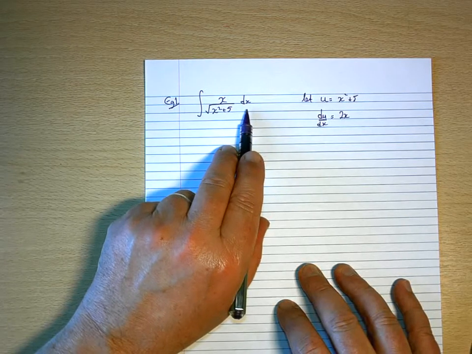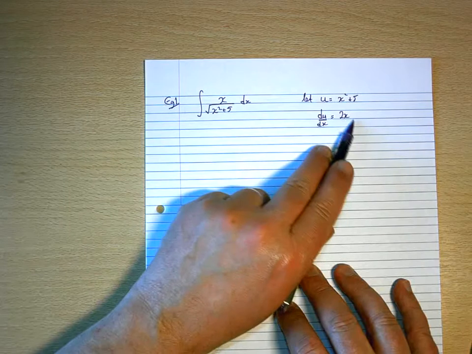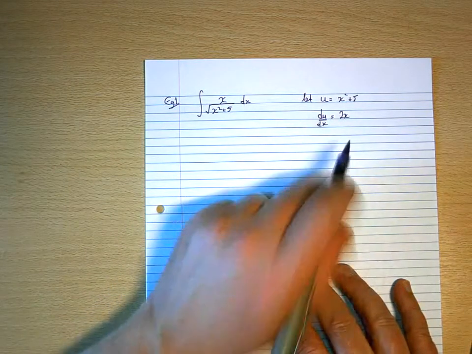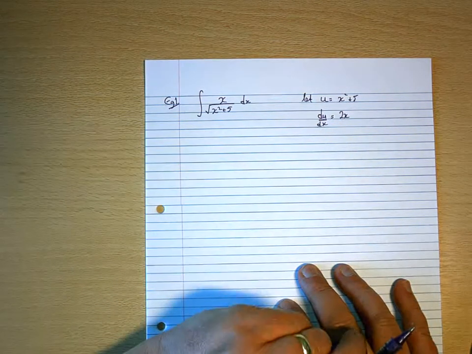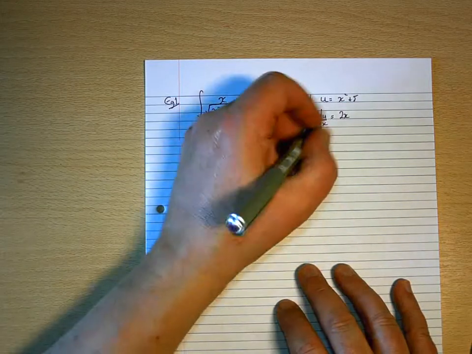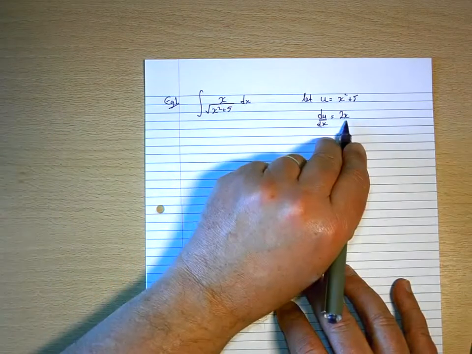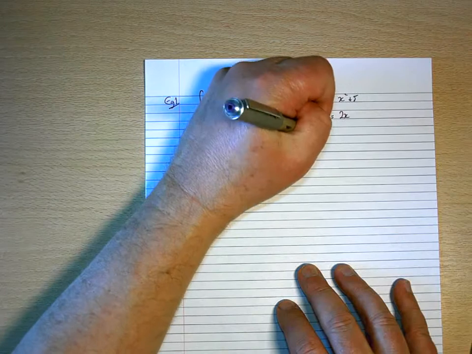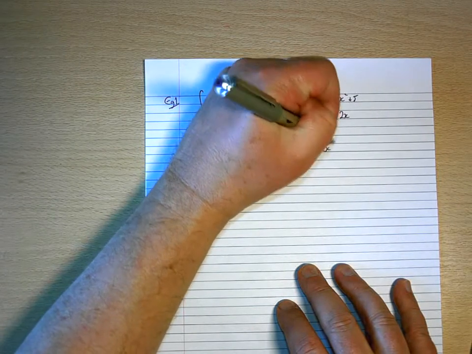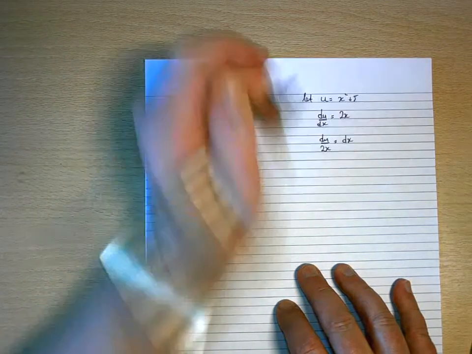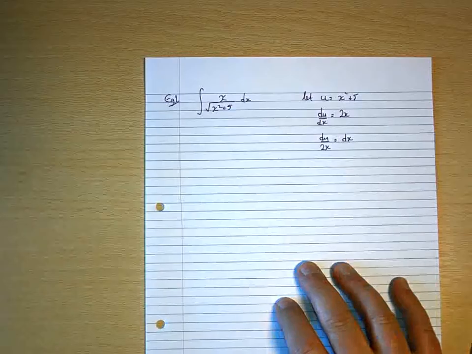I want to be integrating with respect to u. So what we do is we treat this as if it's a fraction and rearrange it to give ourselves dx equals. So if I do that, I'll end up with du over 2x equals dx.